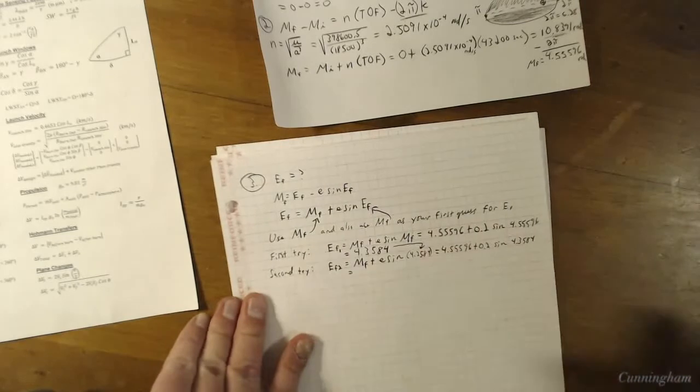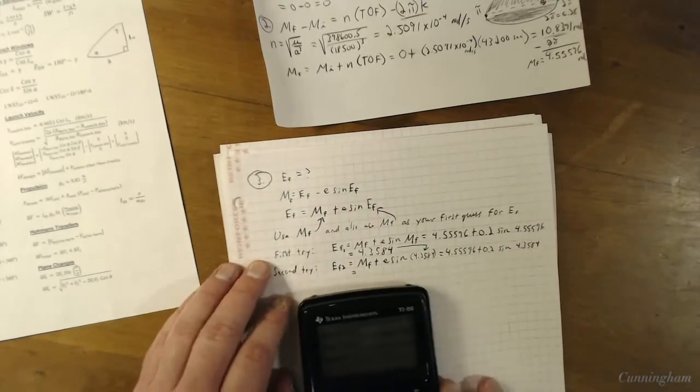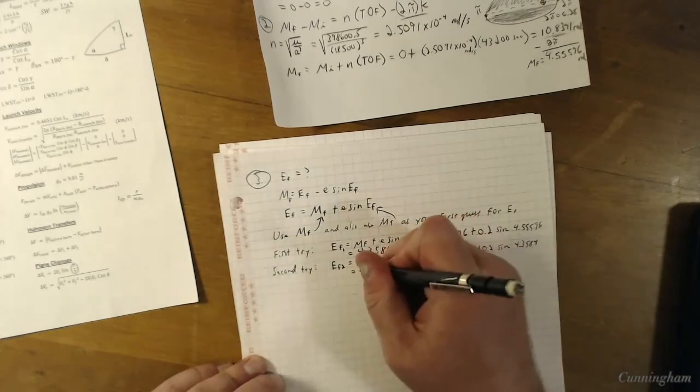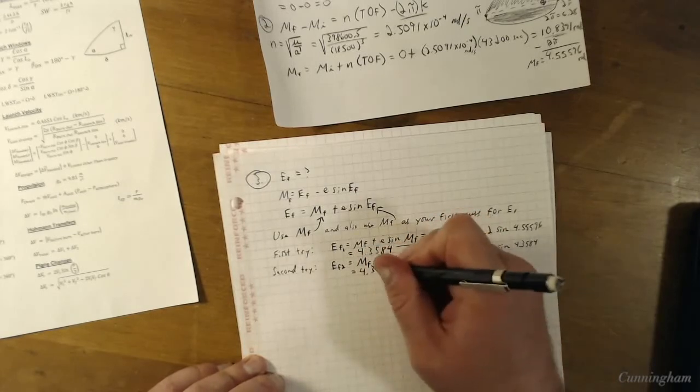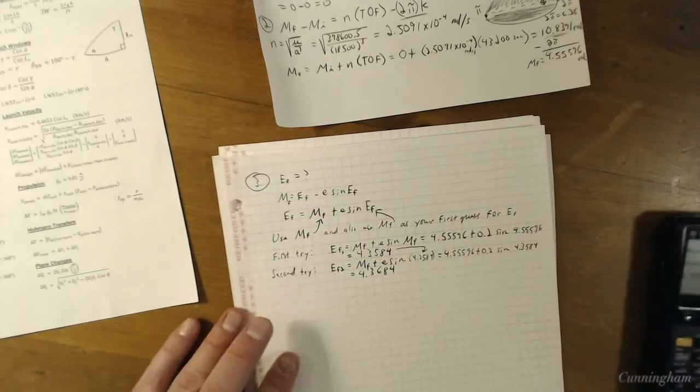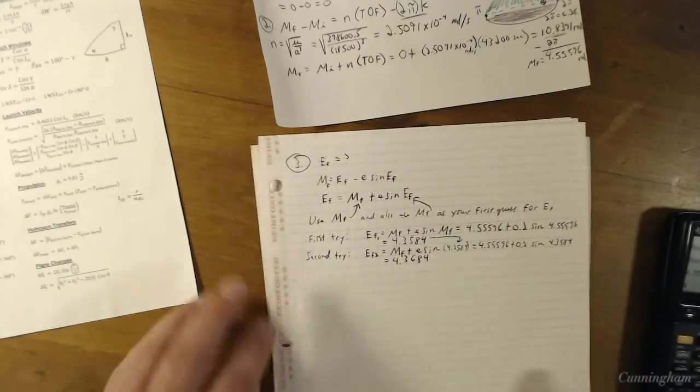What's that going to give us? Let's see, 4.55596 plus 0.2 sine of what we got from the previous. That gives us 4.3684. You might say, okay, can you just stop for a second, Major Cunningham?